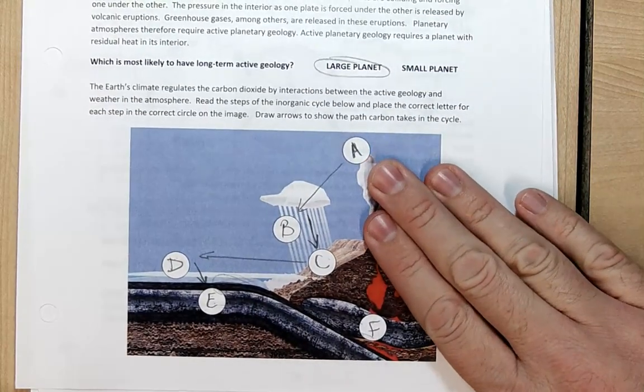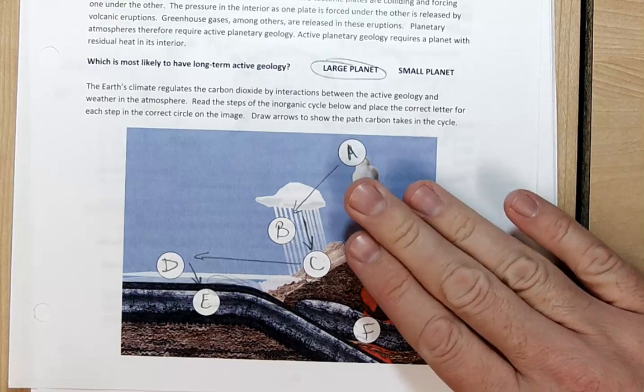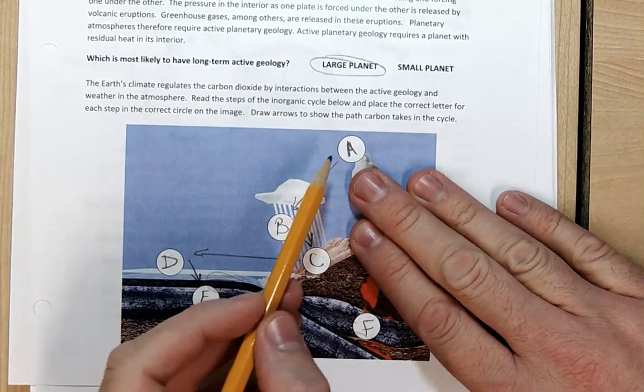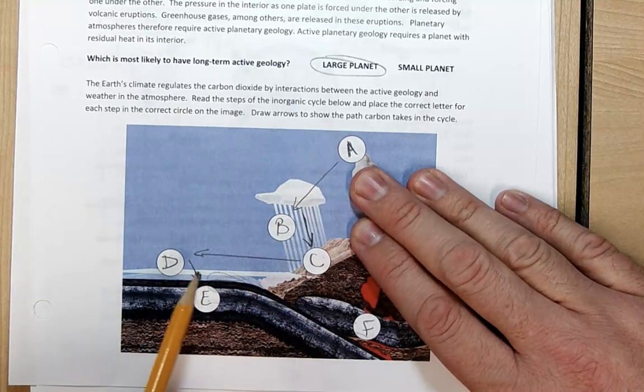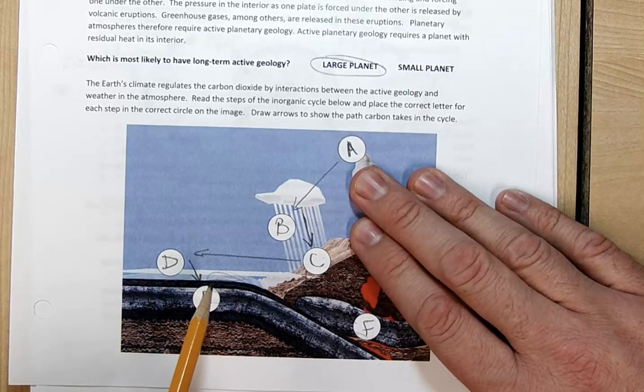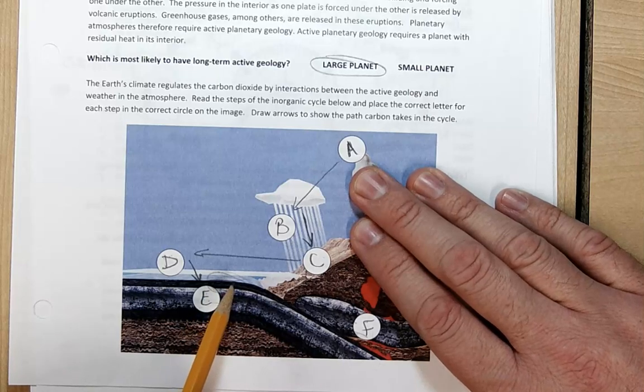But if the volcanoes stopped erupting, then this can't happen anymore. If the volcanoes stopped erupting, then the carbon dioxide that was in the atmosphere got scrubbed out of the rain, put into the oceans. It built up at the ocean floor as carbonate rocks, and it was stuck there.